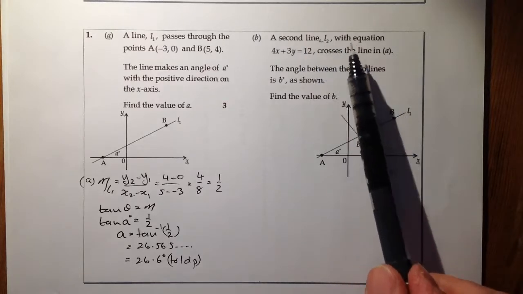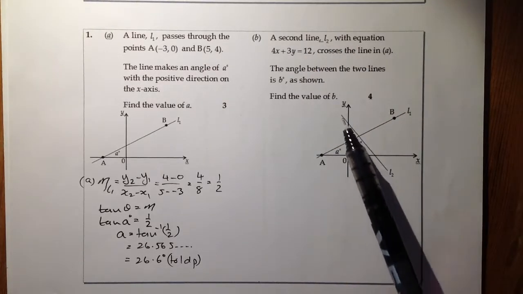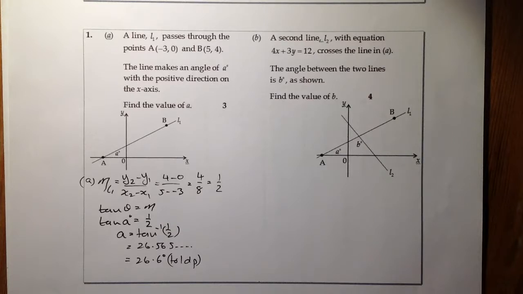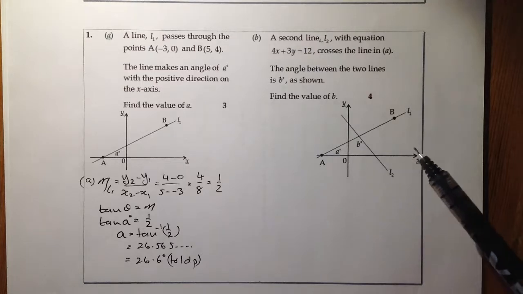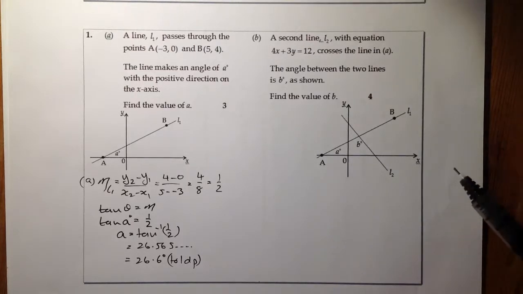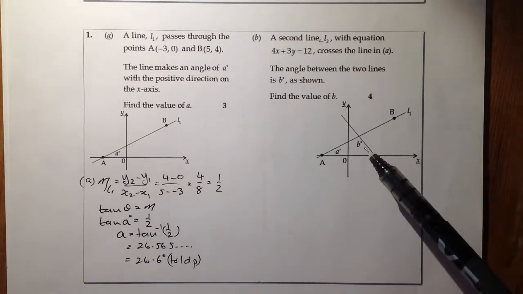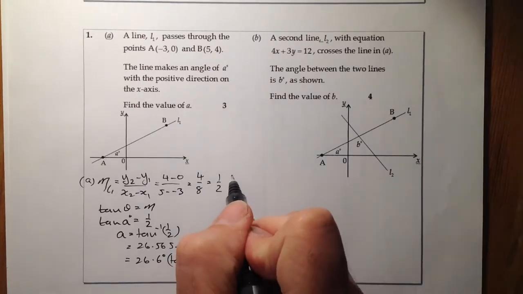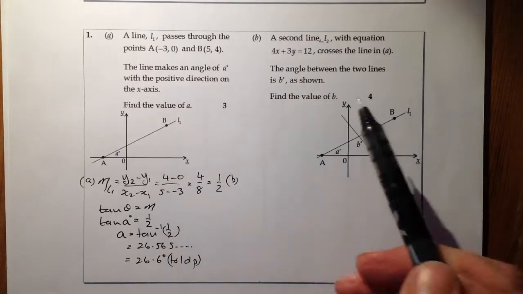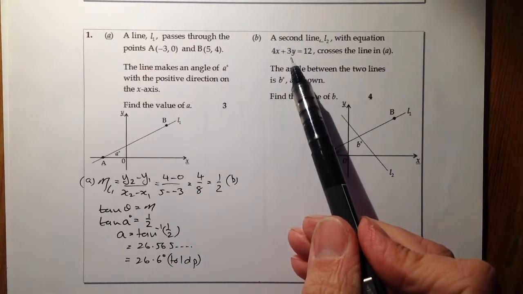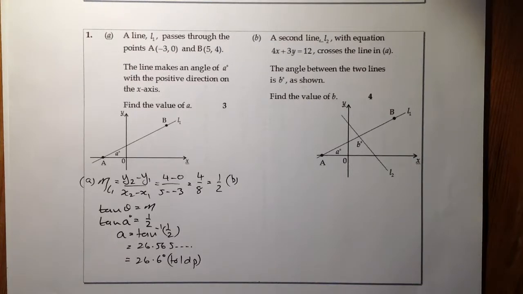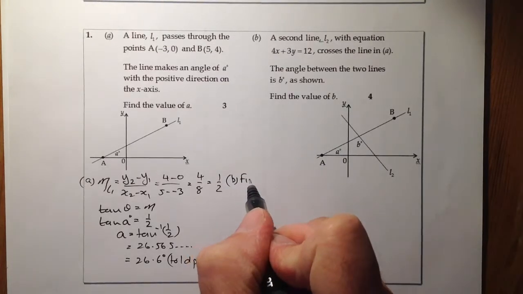A second line, L2, that'll be this line here, with the equation 4x plus 3y equals 12, crosses the line in A. The angle between the two lines is B, that one there, and we have to find the value of B. Let's start by getting this equation into the form y equals mx plus c. Once we've done that, we can pick the gradient straight from it.